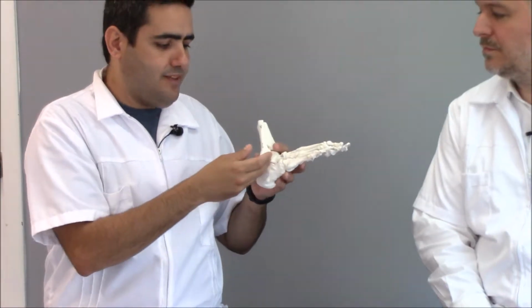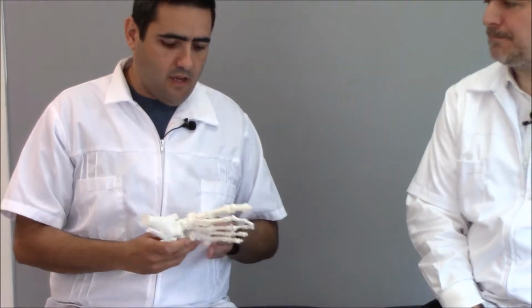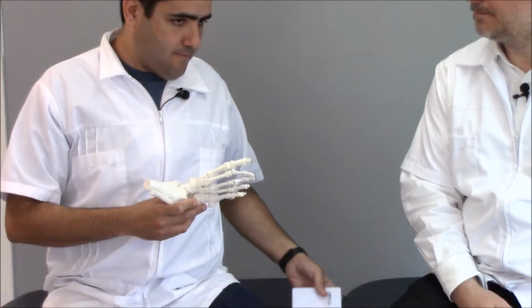Third degree is a complete tear of the ligament. So we are mostly focusing now on first degree. And what are we doing in case it happens? Emergency care. We're doing something called RICE. RICE stands for rest, ice, compression, and elevation.